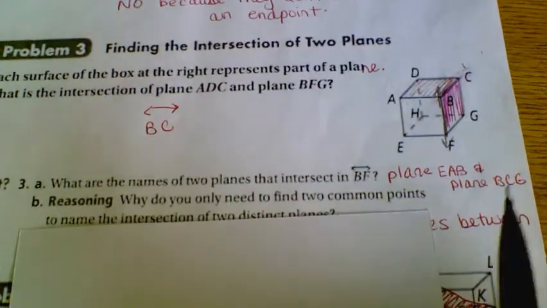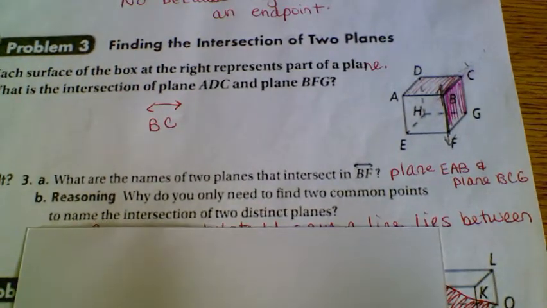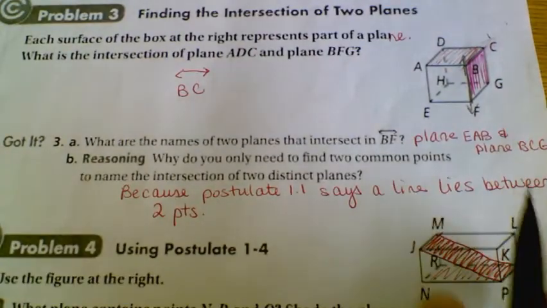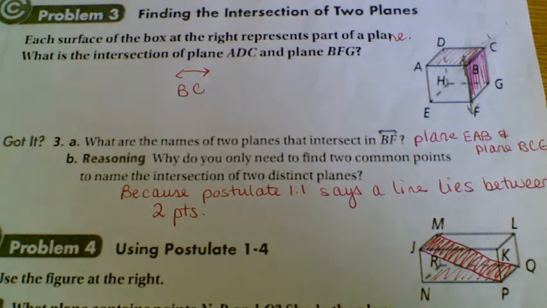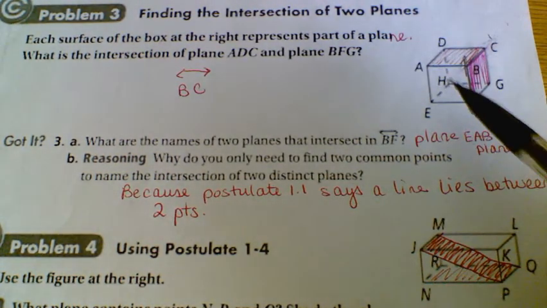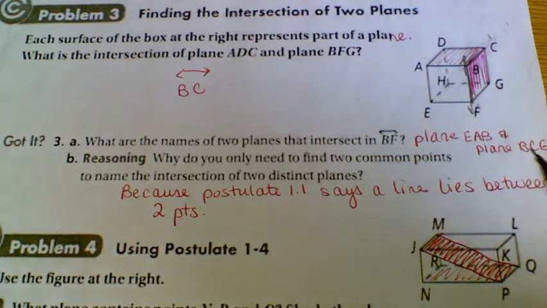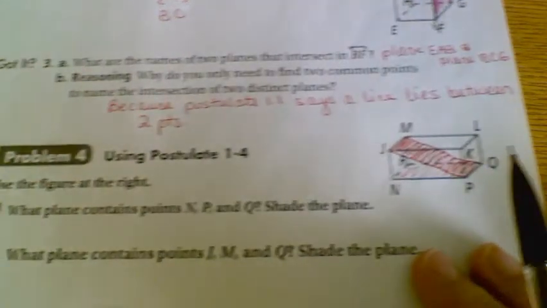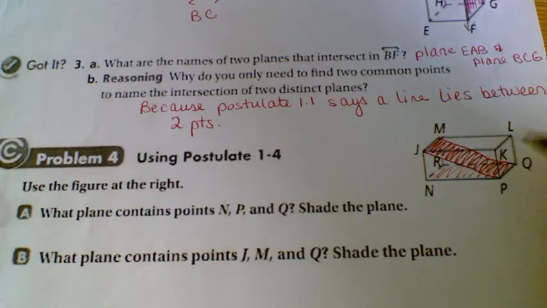Okay? Why do you only need to find 2 common points to name the intersection of 2 distinct planes? Well, the reason being is because in Postulate 1.1, it says that a line lies between 2 points. So if I have 2 points, then I always know a line will cross through there, which means that that's where those planes are going to be intersecting at.